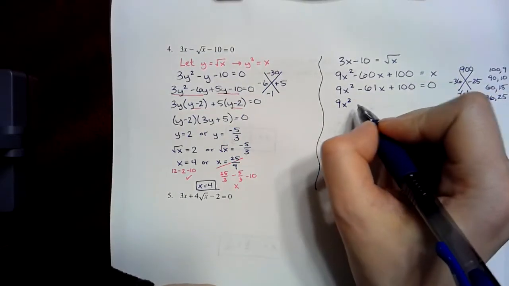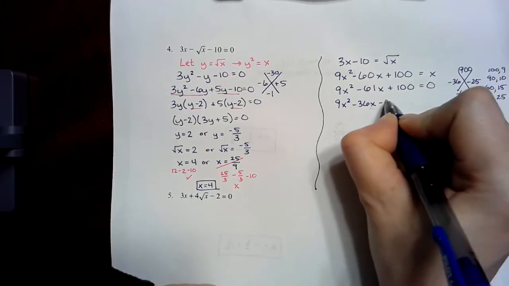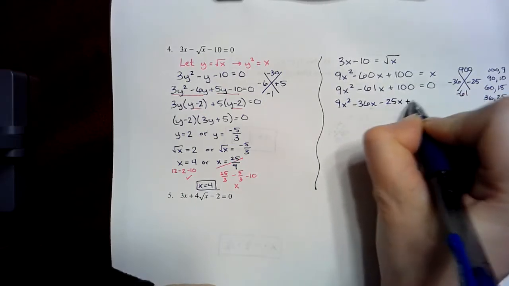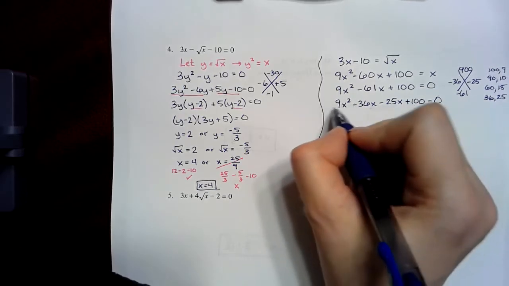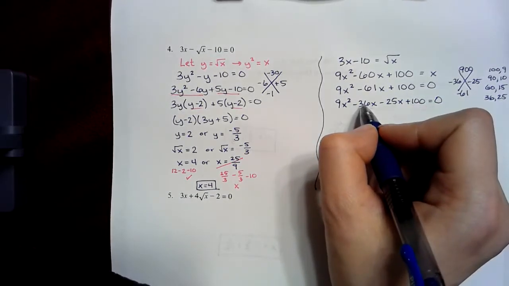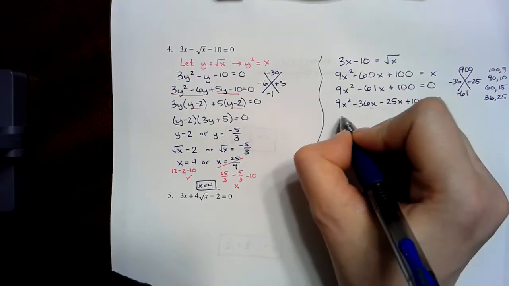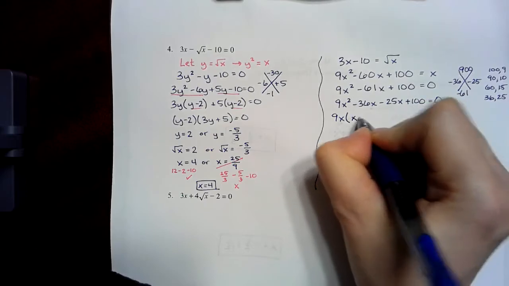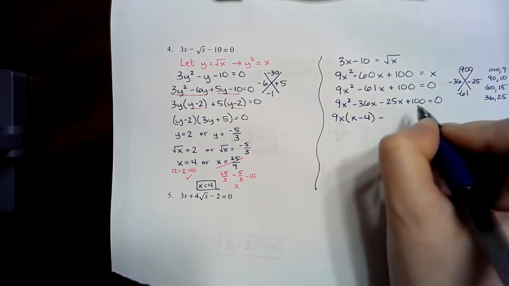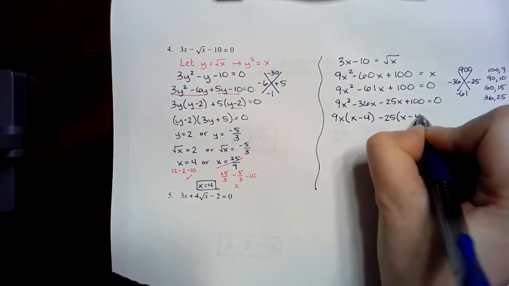So 9x squared minus 36x minus 25x plus 100 is 0. I can factor out from here a 9x, and I can factor out from here a negative 25.